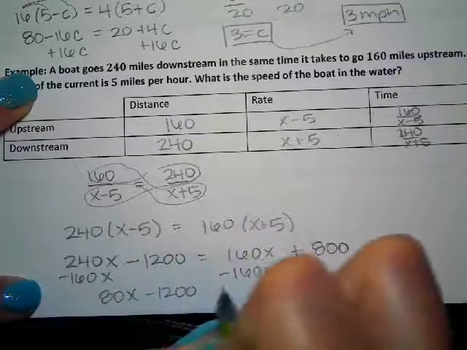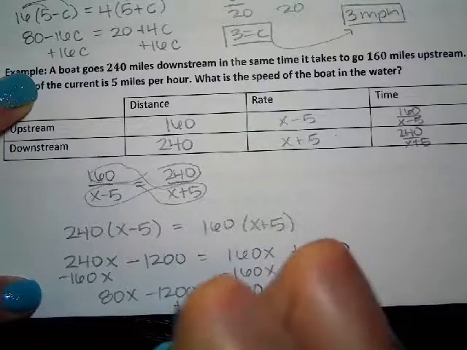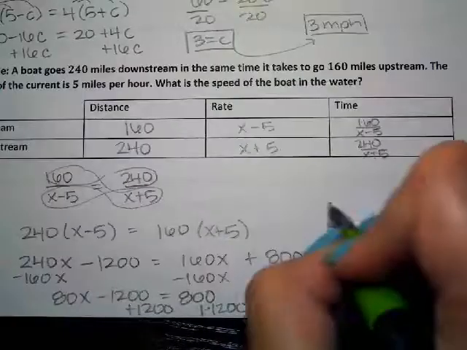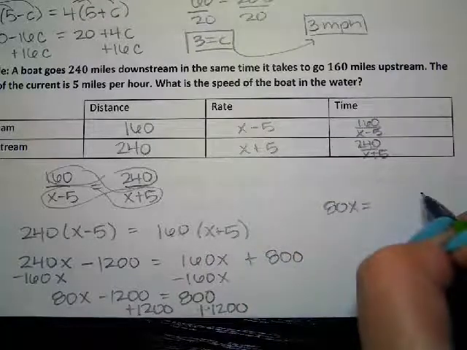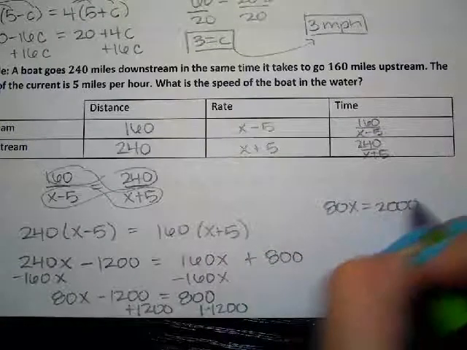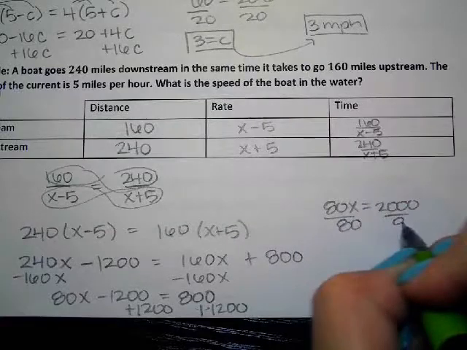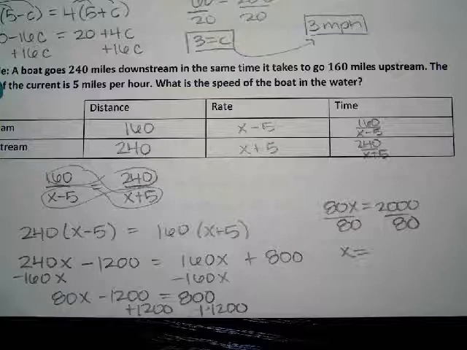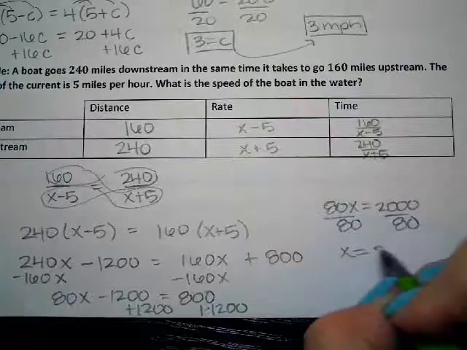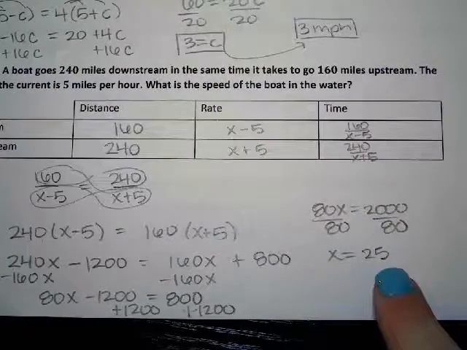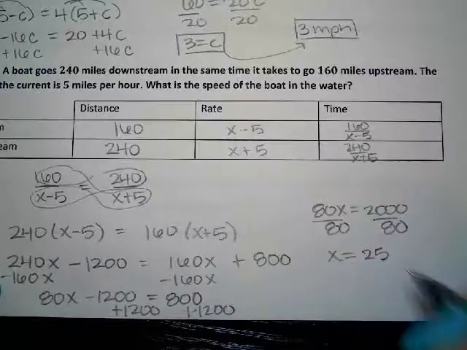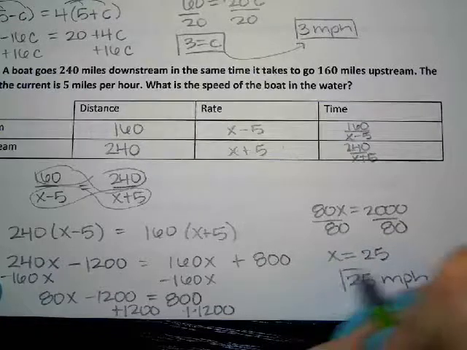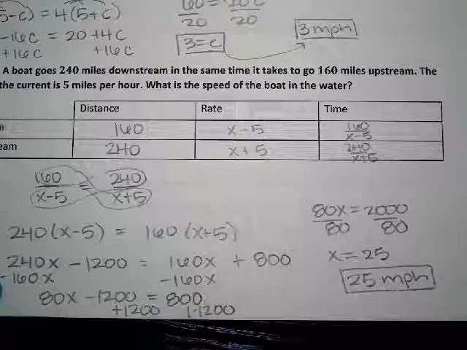I'll go ahead and add the 1200 over. So 80x equals 2000. And I can divide by 80, and x equals 25. And so that means that the speed in still water is 25 miles per hour. All right, and there's a couple more examples, but I'll save those to do in class.